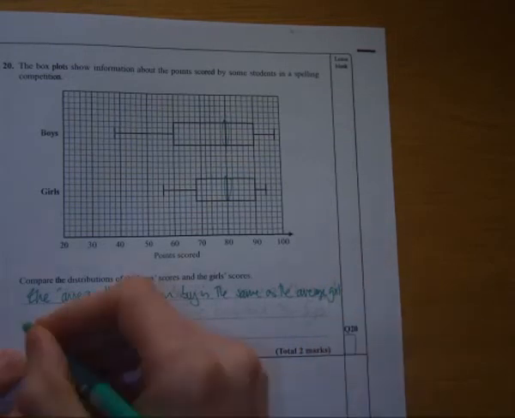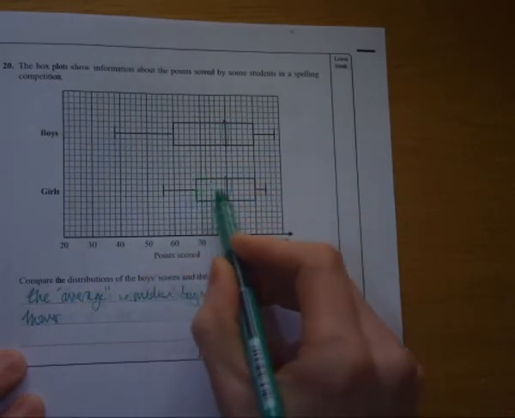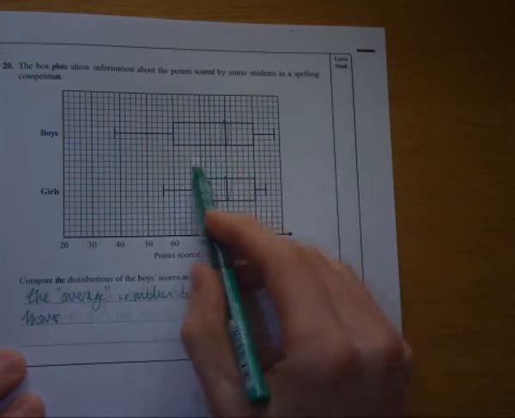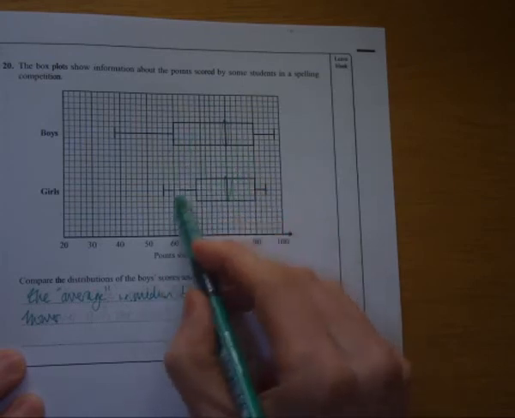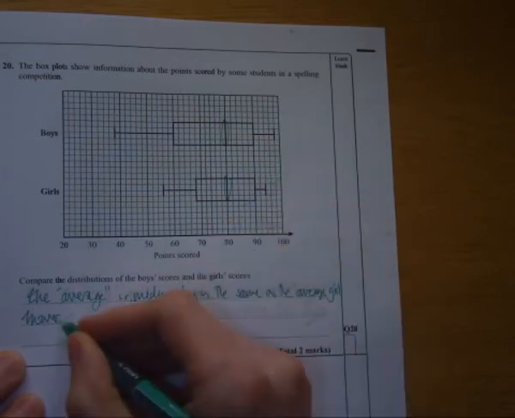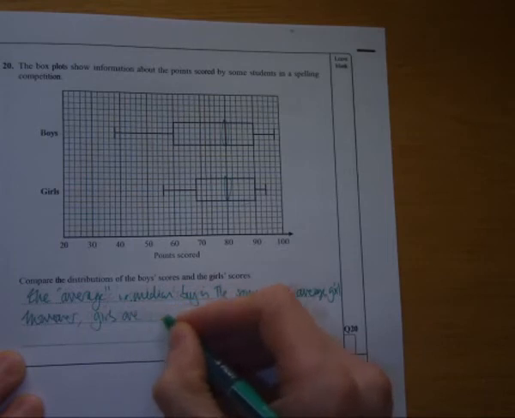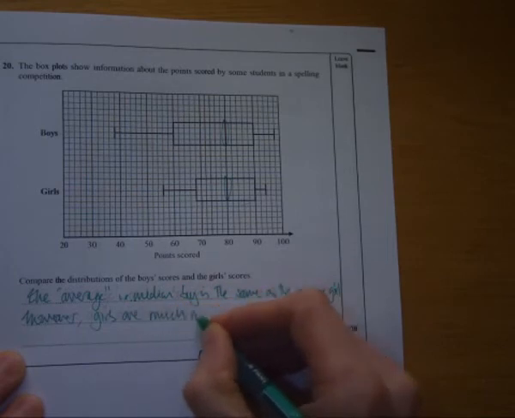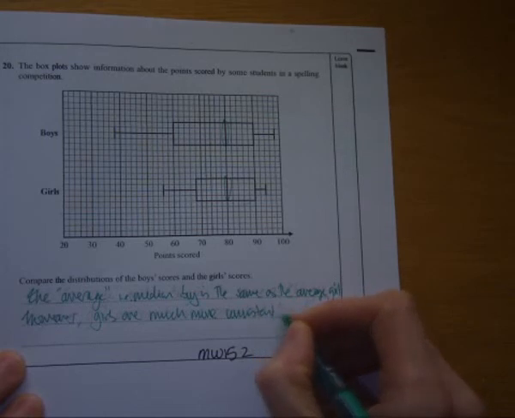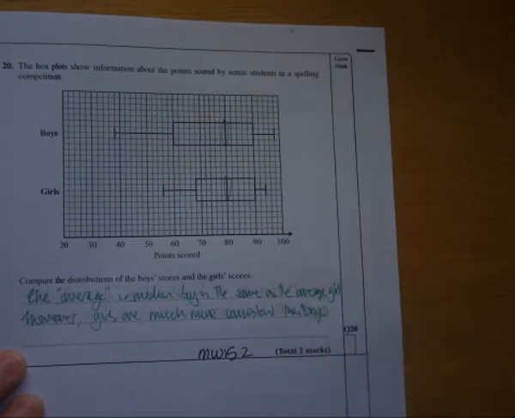Okay, however, now look here, the middle 50% of girls are much closer grouped than the middle 50% of boys, and in fact all the girls are much closer than all the boys. So, however, girls are much more consistent than boys. There we go.